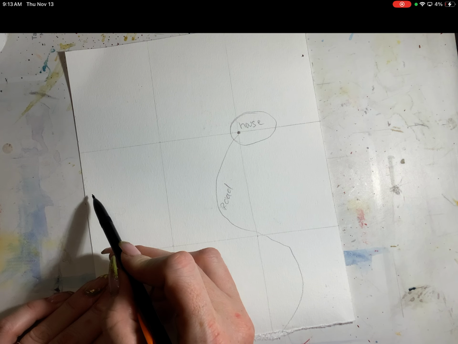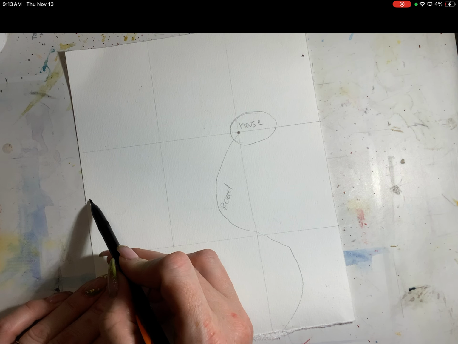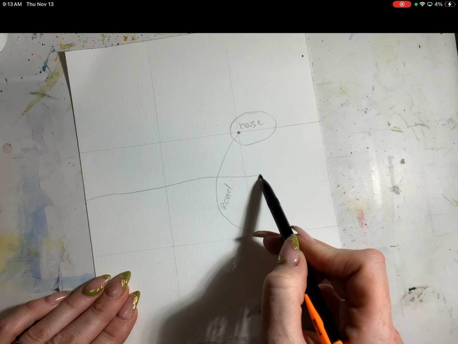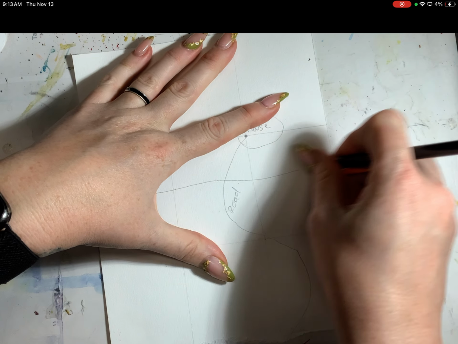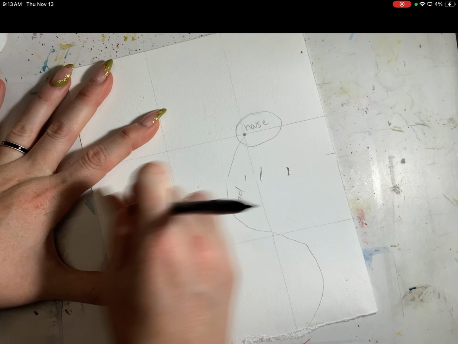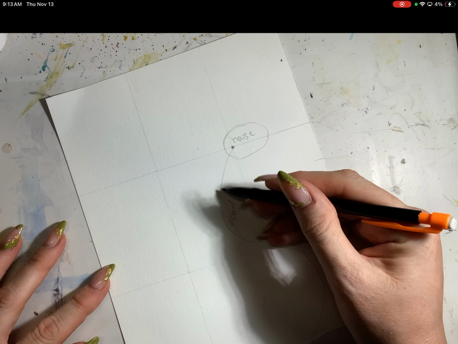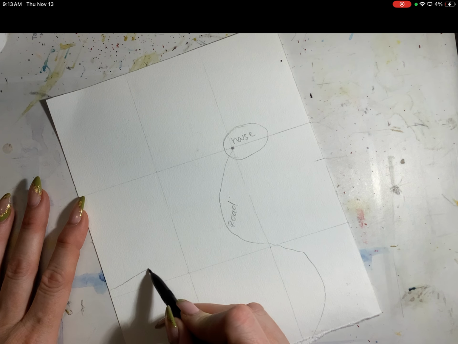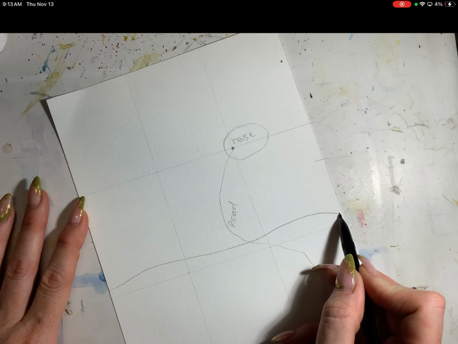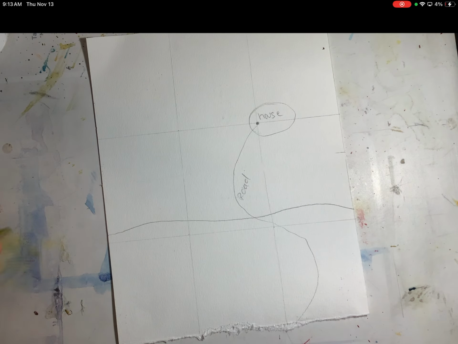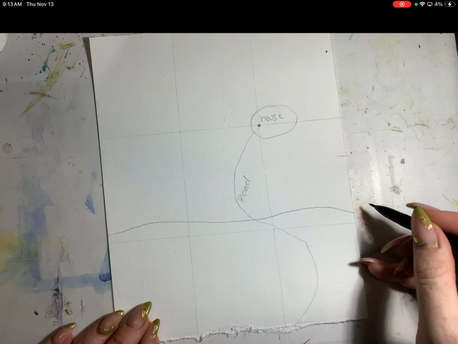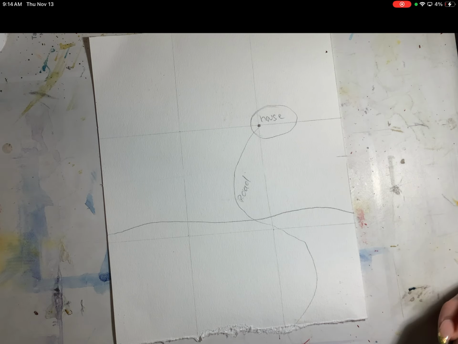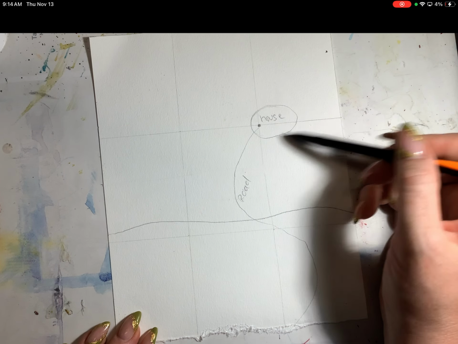Your horizon line is going to be a little bit in the middle, just a little. Actually, let's move it down a little bit because I want more of the sky to show. Let's put your horizon line down here. If you put it in the middle, it just makes it too even and not as interesting. So if your house is up here, what does that mean?